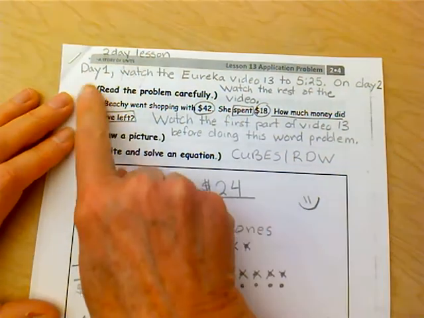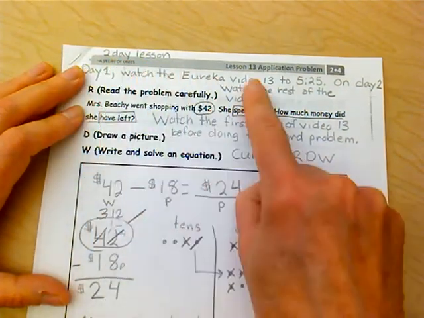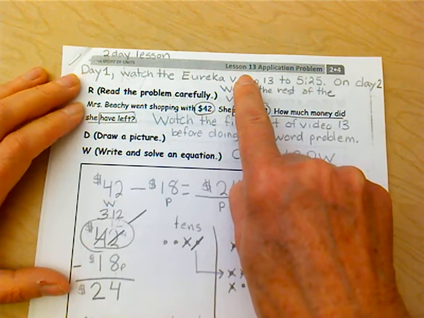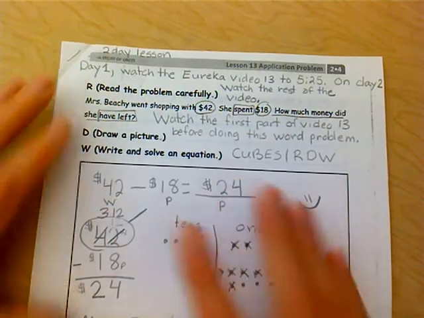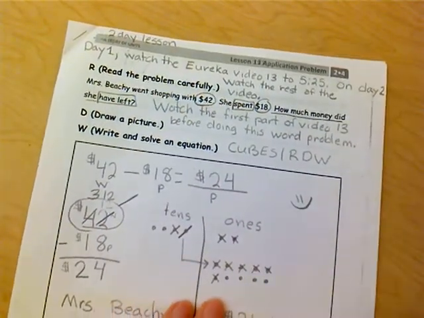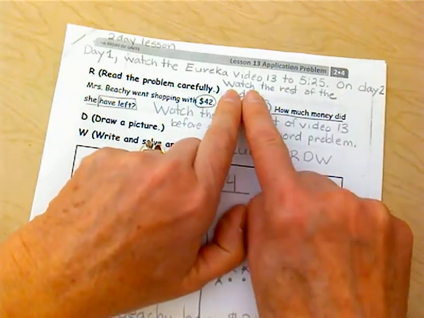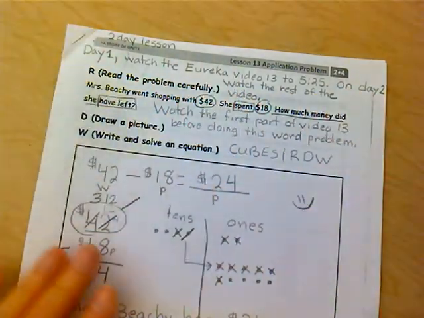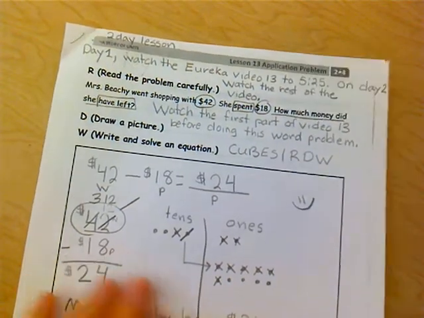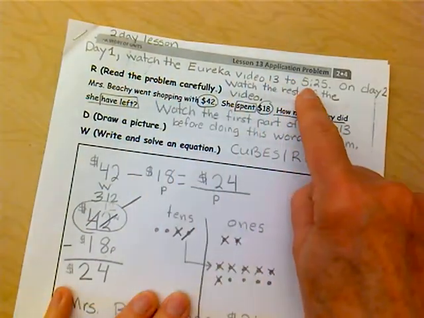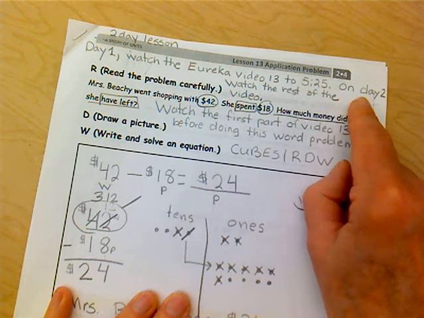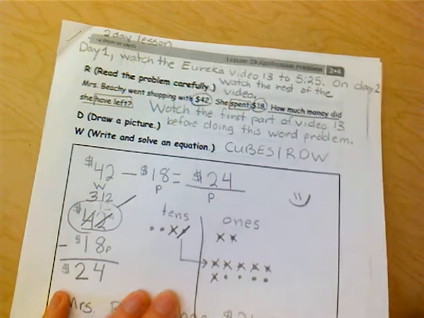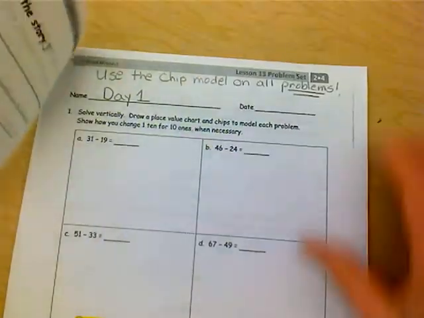Hello, we are now on, well, this is a 2-day lesson for lesson 13. We did day 1 yesterday, and today you are going to watch the second half of the video. I would really watch that before you try this today. The first half of the video to 525 was yesterday. For day 2, you need to watch the rest of the video because things are going to change just slightly.